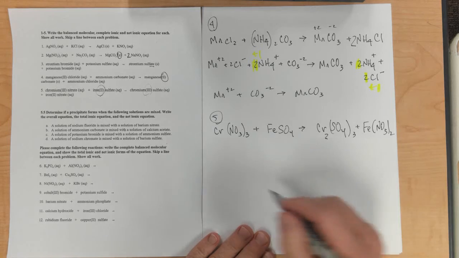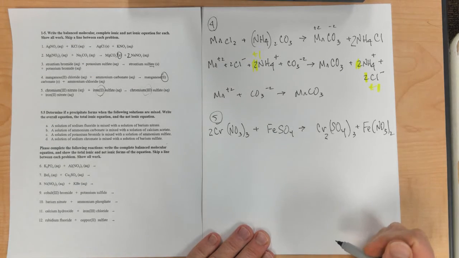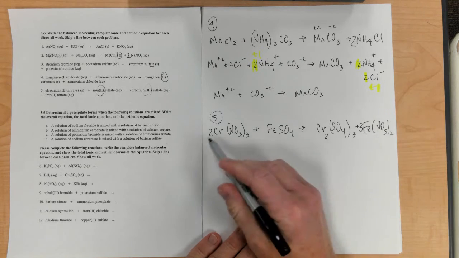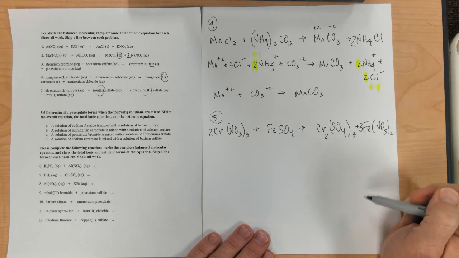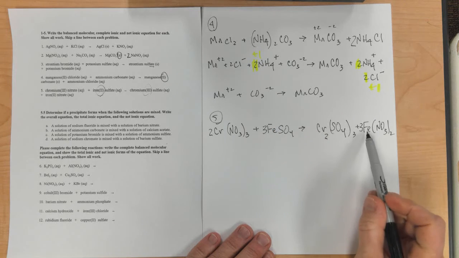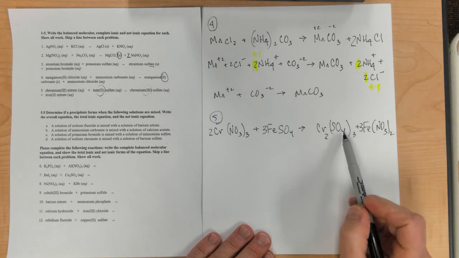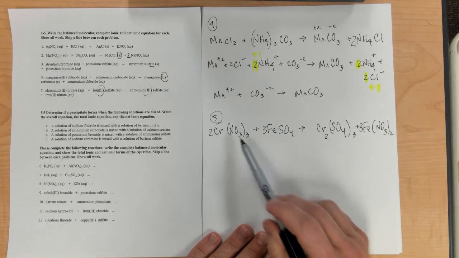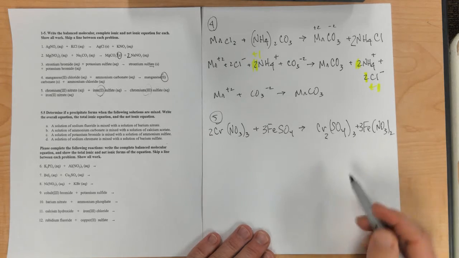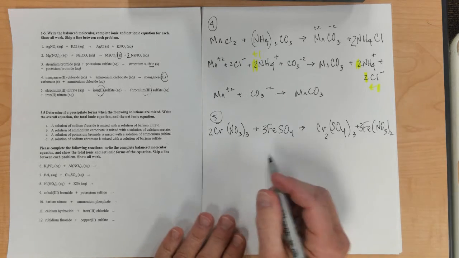Now we have to balance it, and I believe we end up needing a 2 right here. I think we need a 3 right here for this one to make sure we have 6 nitrates here and 6 nitrates right here. This means we're going to have a 3 in front of this iron right here. And we see we have 3 irons here, 3 sulfates here, 3 sulfates here, 2 chromiums here, 2 chromiums here, 6 nitrates and 6 nitrates here. I think we have it balanced.